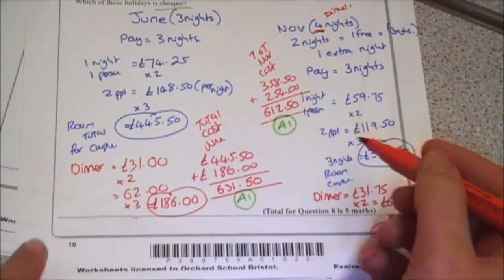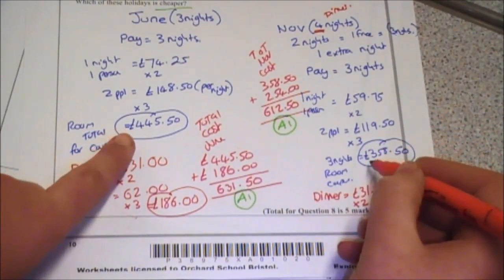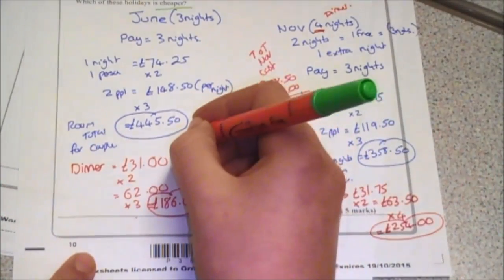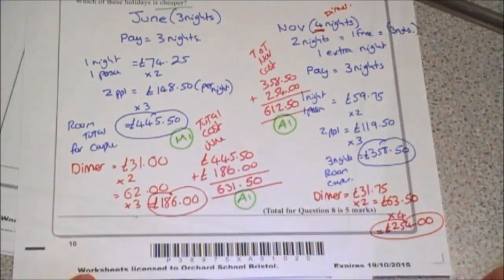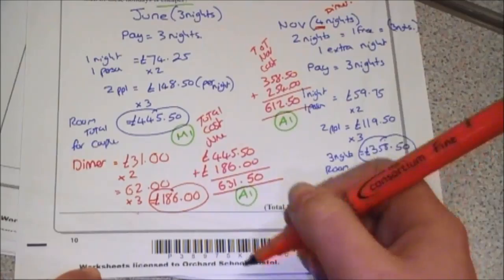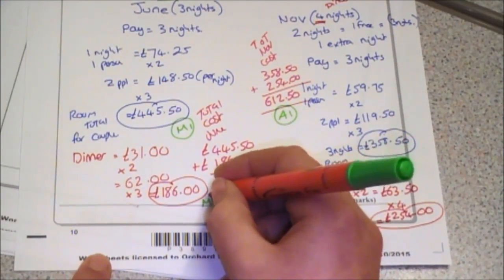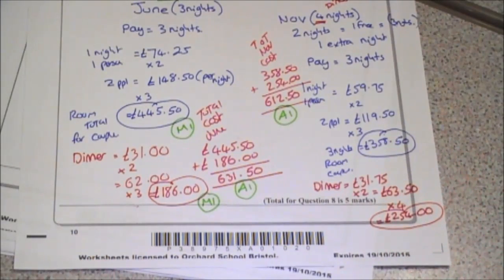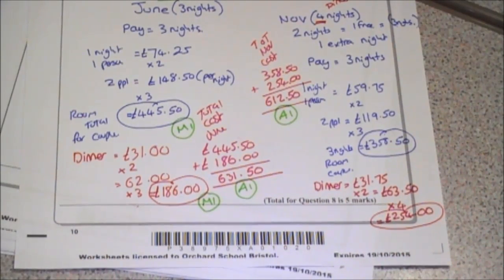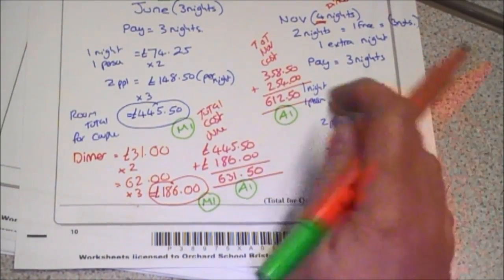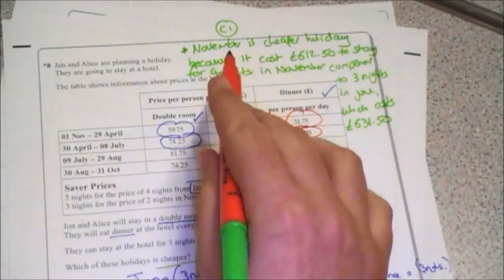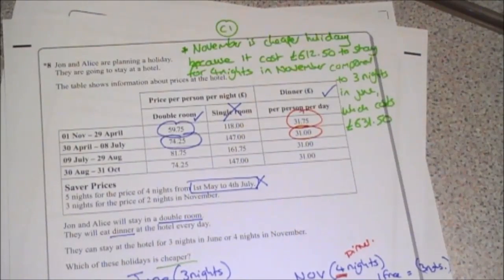However, they are split into 1 mark if you get at least one of the room costs right, and a second method mark if one of your dinner costs are right. So I think that's quite a generous mark allocation there. So there's your 5 marks: 2 method marks, 2 answer marks, and a communication mark of quality of written communication.